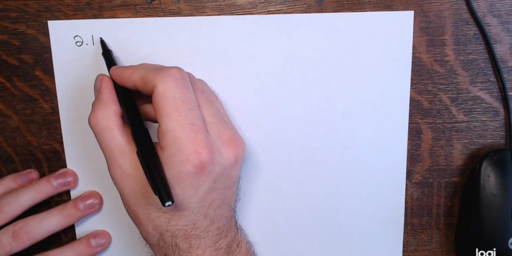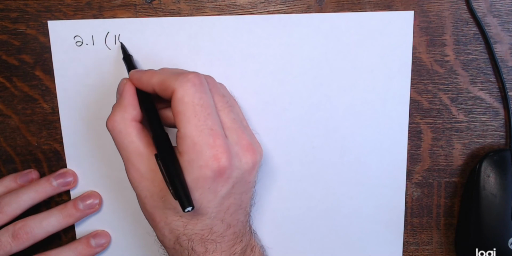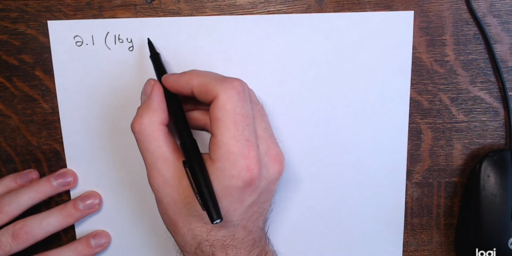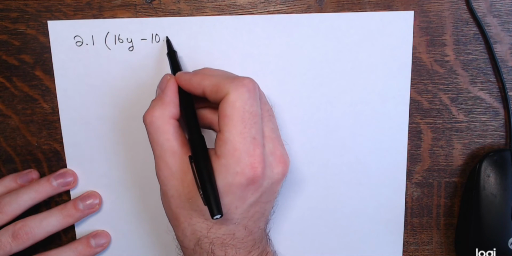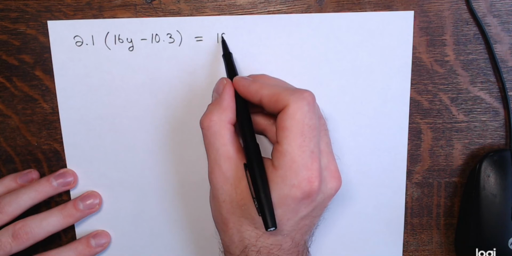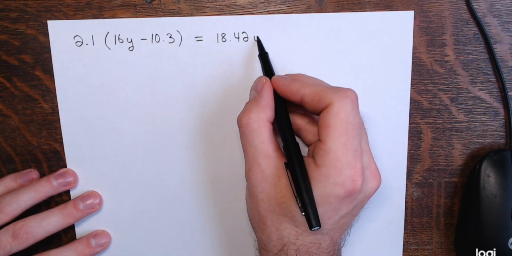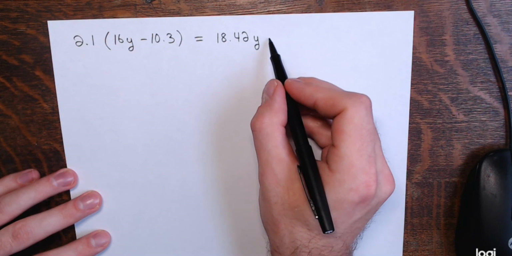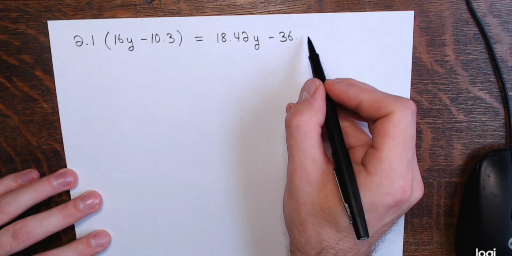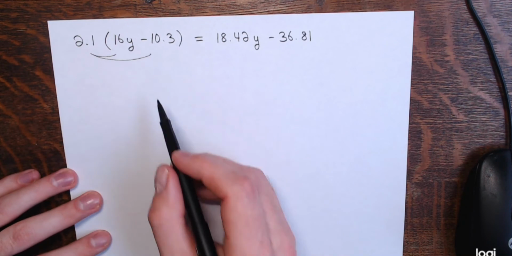It'll work every time. So we have 2.1 times the quantity 16y minus 10.3 equals 18.42 times y minus 36.81. Alright, so first I'm going to clear the parentheses here, distribute.